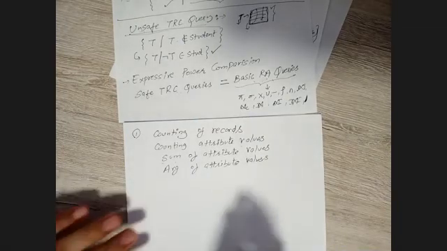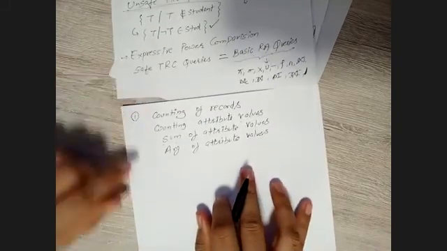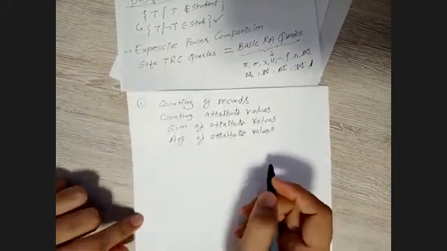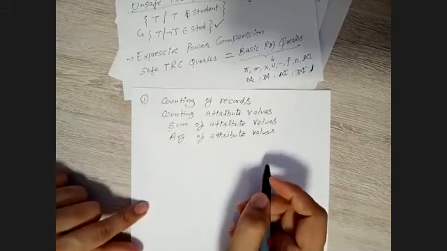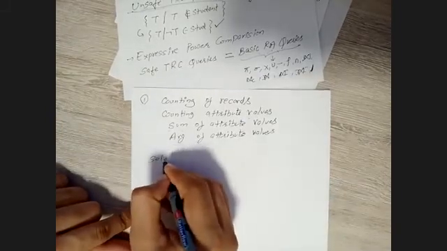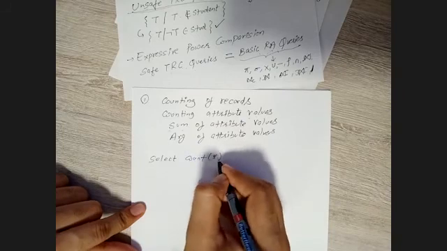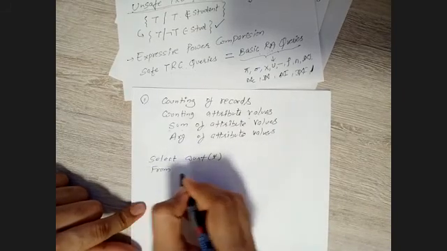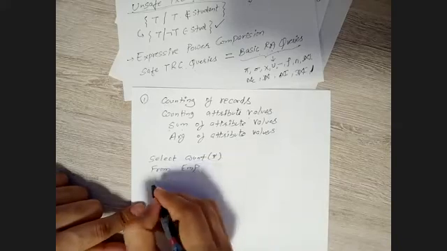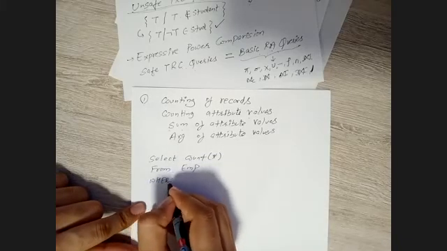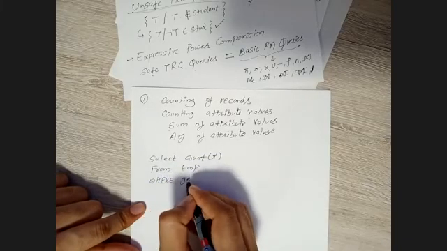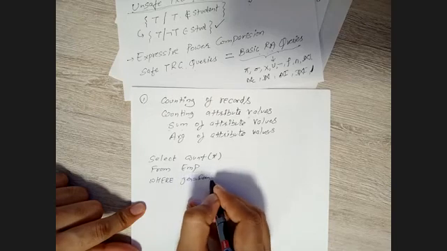See, understand, I'm just writing a simple SQL statement. Probably you are already familiar, the basic one. I am saying select, let's say, count star from, let's say, some employee table, where, what's the condition of selection? Where, let's say, gender equals female.